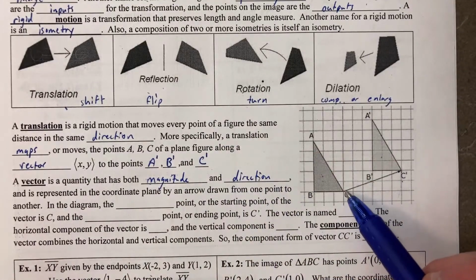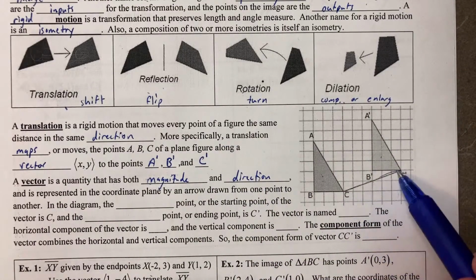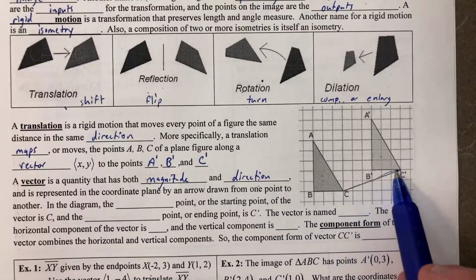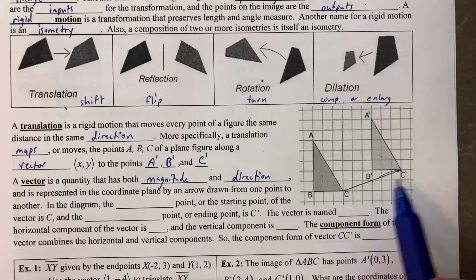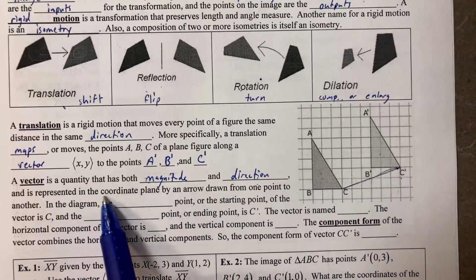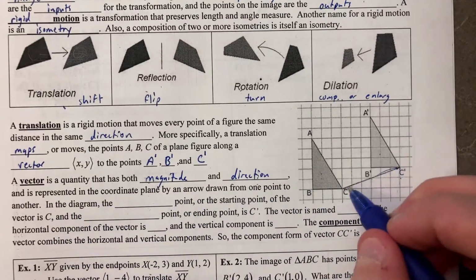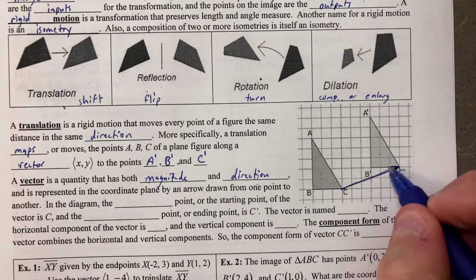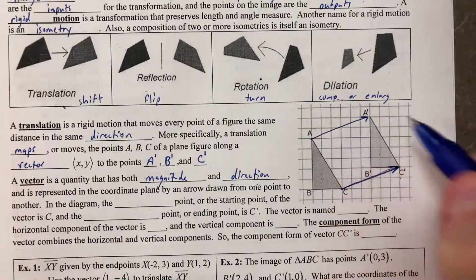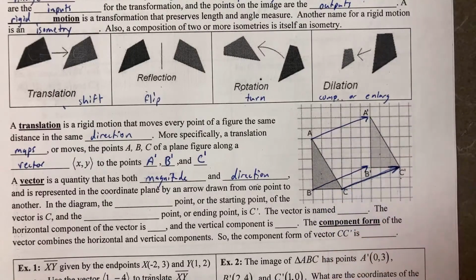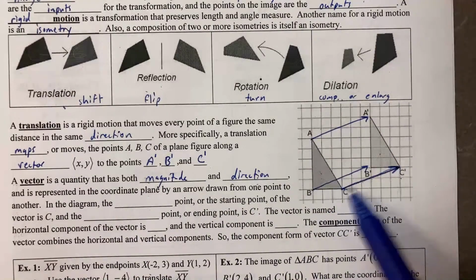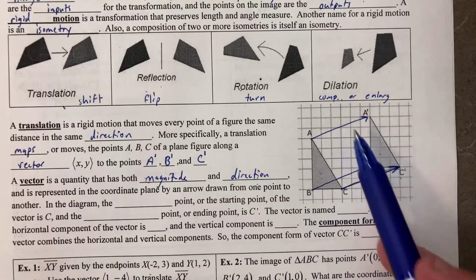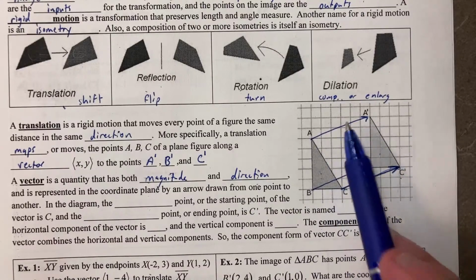The magnitude of a vector is the length of it. And then the direction is kind of like the slope. It goes over 6 and up 2. It goes over 3 and up 1, over 3 and up 1. It's like slope, and is represented in the coordinate plane by an arrow. So this is our vector, and this vector is the same as this vector, and it's the same as this vector. As far as these vectors are concerned, they're exactly the same because they have the same length and the same direction. Even though they're in different positions, they're the same vector.